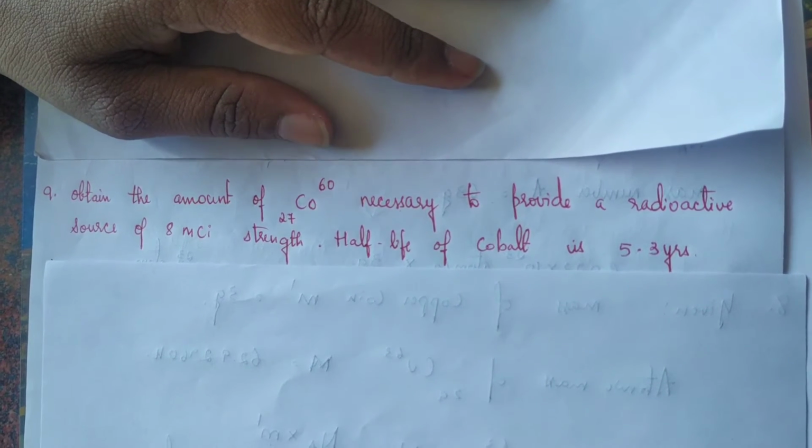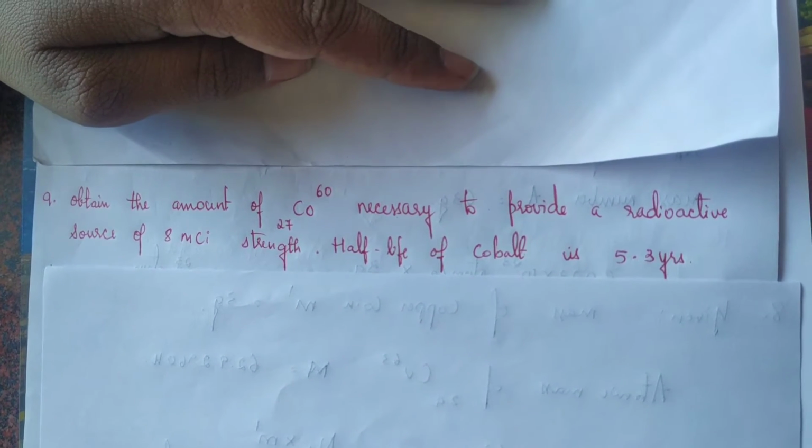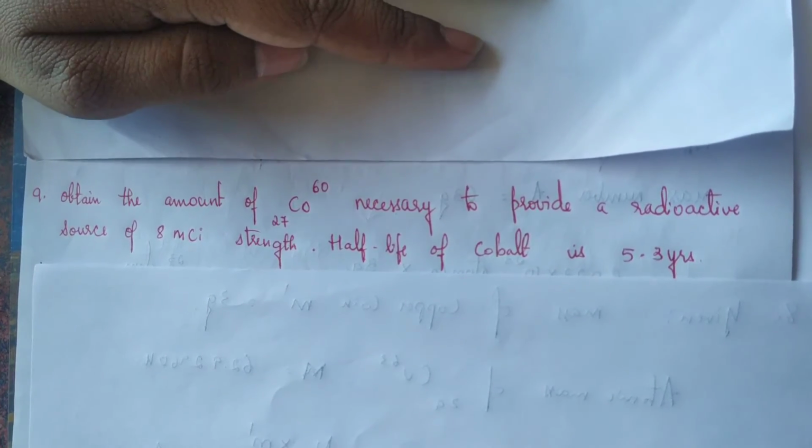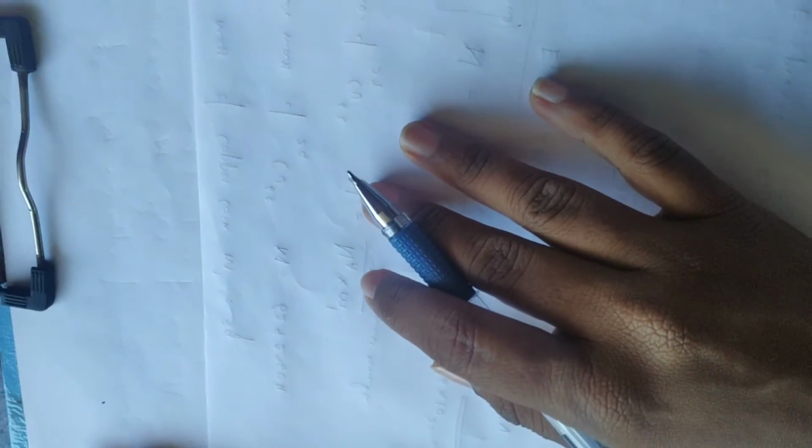Obtain the amount of cobalt necessary to provide a radioactive source of 8 millicurie strength. Half-life of cobalt is 5.3 years. What is given? Half-life of cobalt is given, that is T half, it is 5.3 years. Then activity is given, A, that is 8 millicurie. Now we have to find N. Let us convert this to seconds.